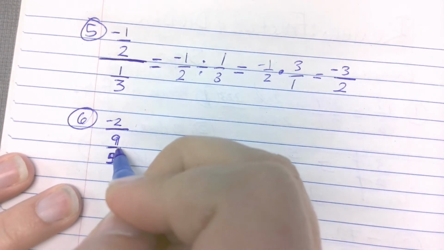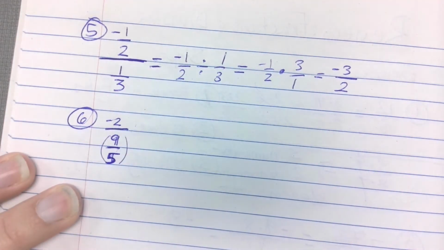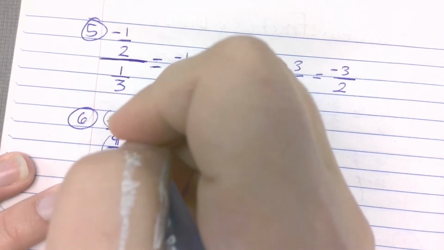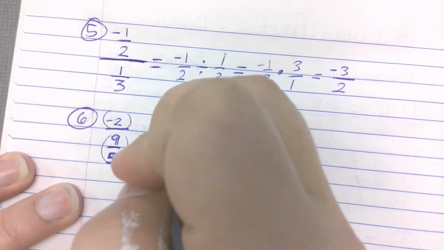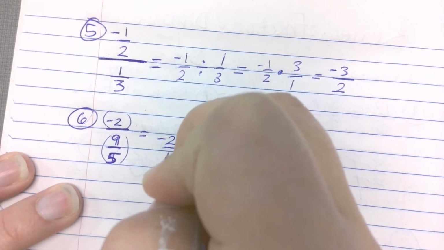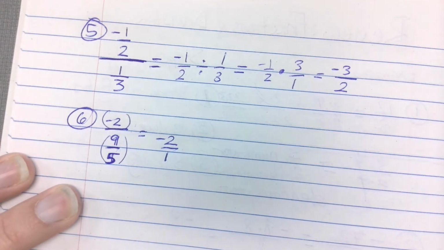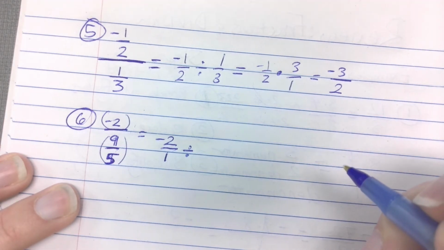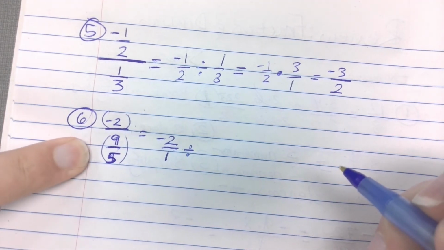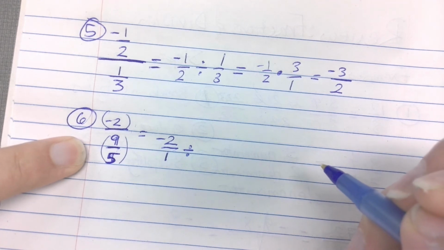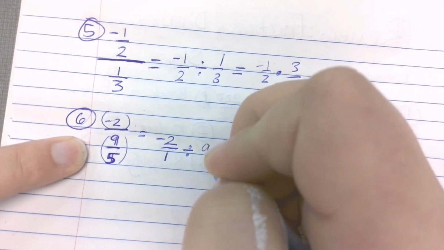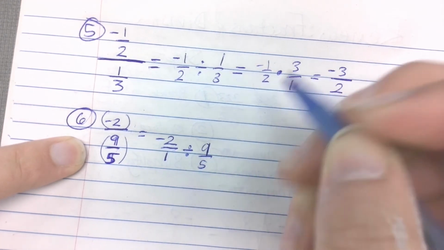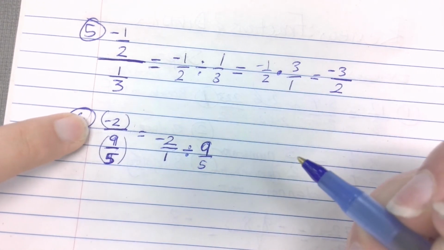Okay, whichever one's smaller, this is your group. And this is the top. So this is like -2, and I'm going to put it over 1 just to keep it simple for myself. And then I divide it by, what was the bottom fraction? What's our bottom fraction? Good. And from there, you guys can handle it. The hardest part is knowing where that line is.